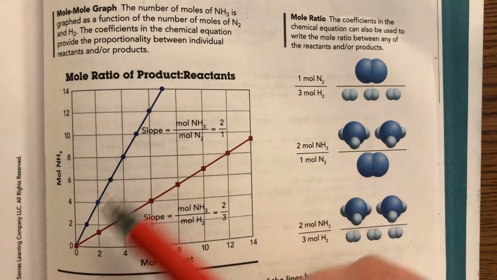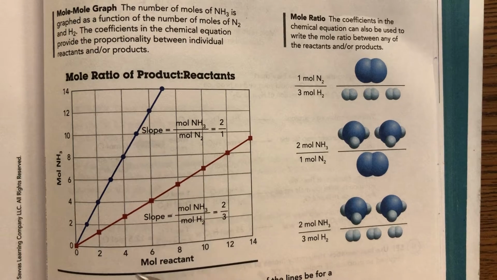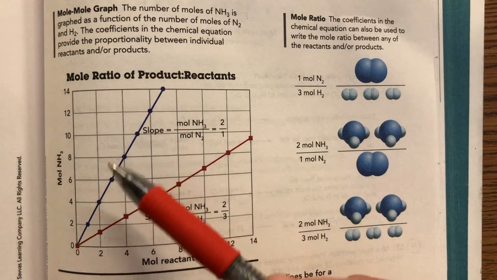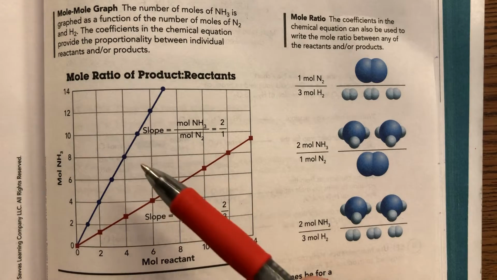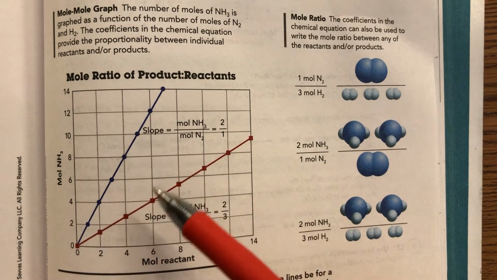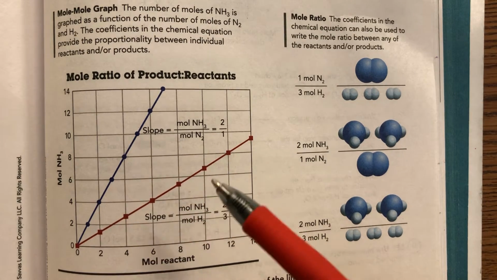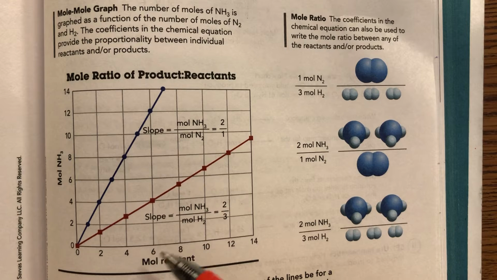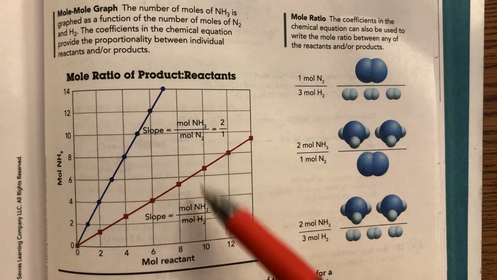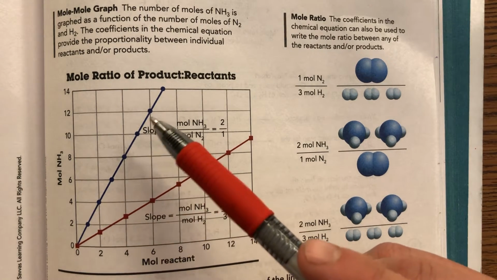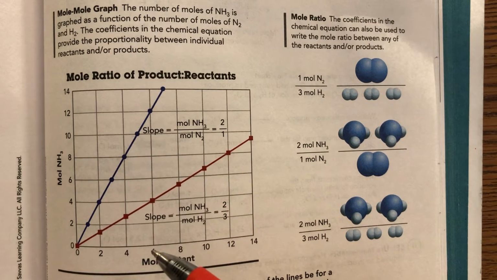So let's observe this graph on the left side. We have 2 slopes, representing the reactants nitrogen and hydrogen. From these slopes, we can tell that you're going to need less nitrogen to make ammonia than hydrogen. For example, if I had 6 moles of either substance, I could make 12 moles of ammonia from nitrogen, or I could make 4 moles of ammonia if it was hydrogen.